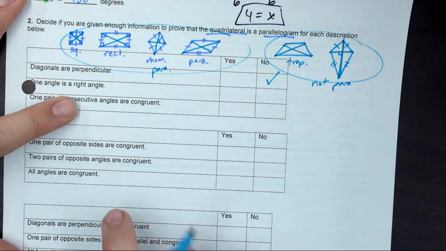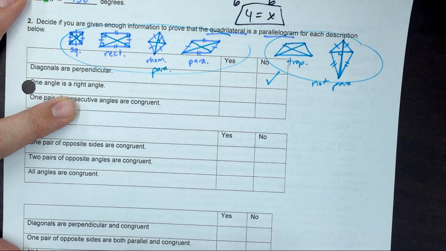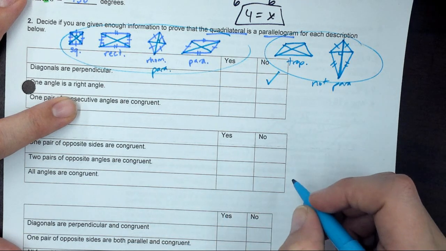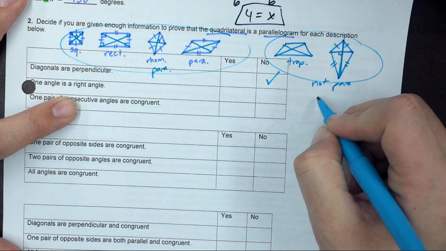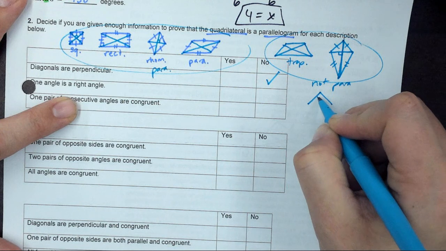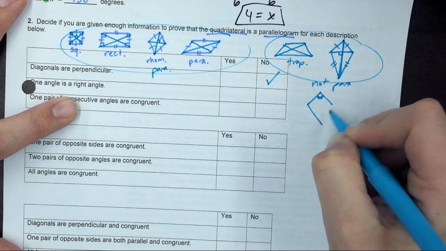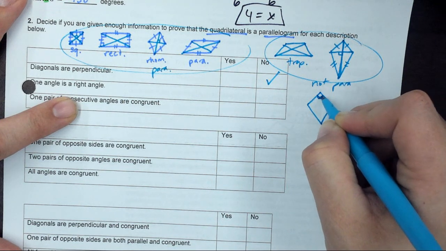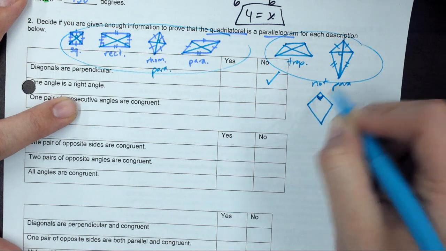Next one, an angle is a right angle. Okay, so if I have just one angle that's a right angle, is that enough information? I'm going to say no, because you could actually have a kite that has a 90-degree angle here, and then I could draw it like such. So there's one 90-degree angle, the rest are all different.